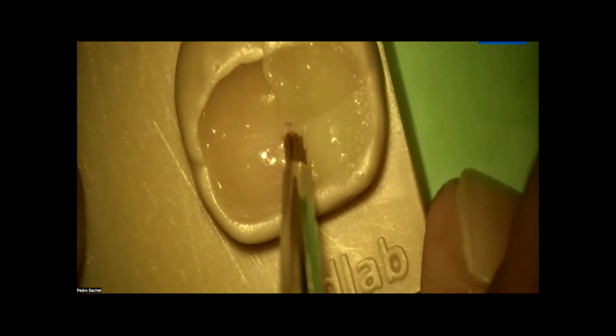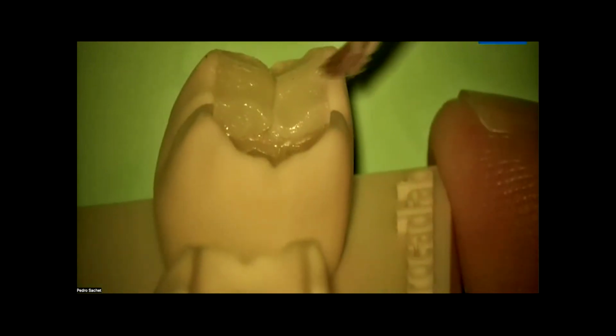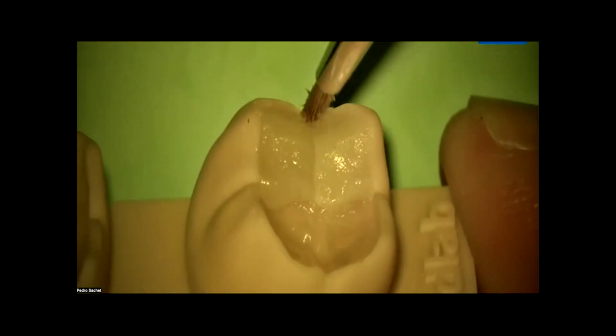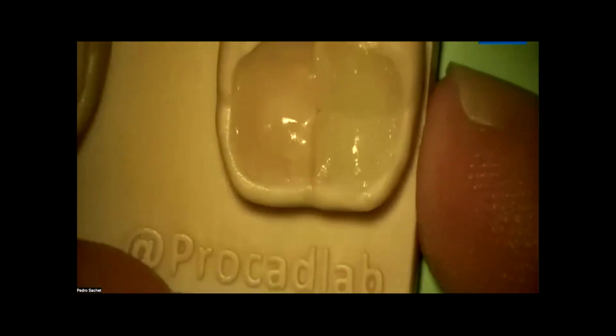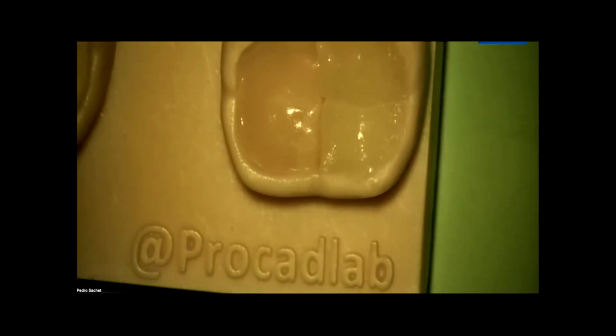So the details are in this phase. I'm closing the sulcus. You can see. Okay. I'm going to cure it.